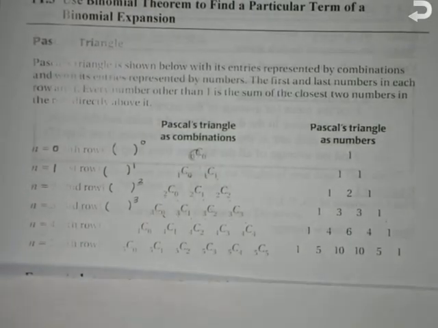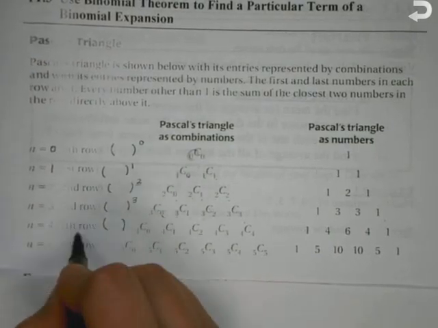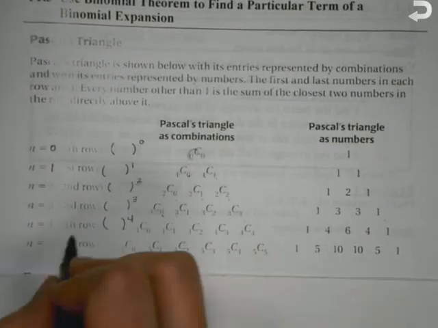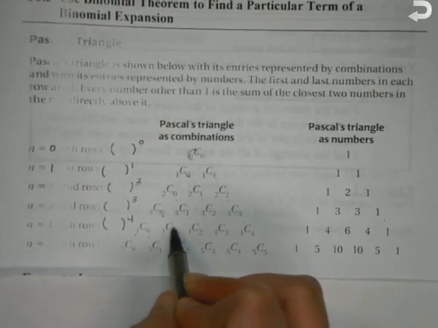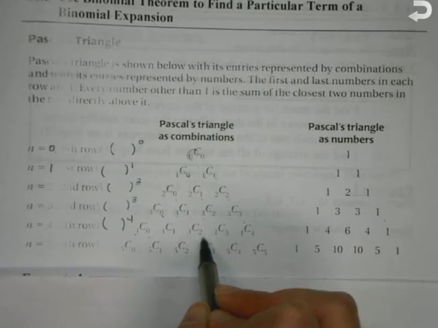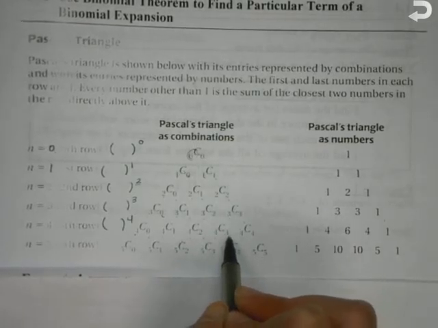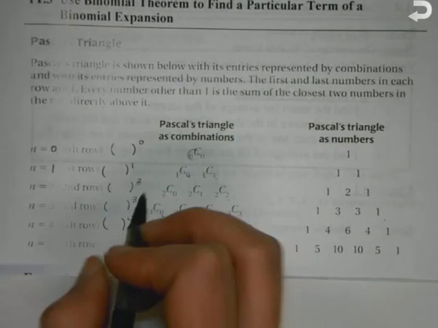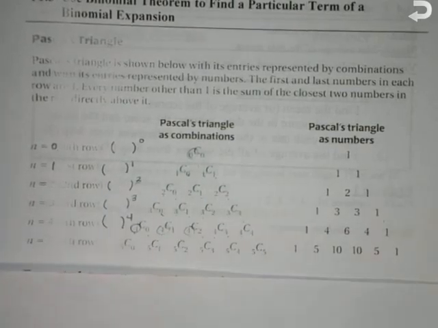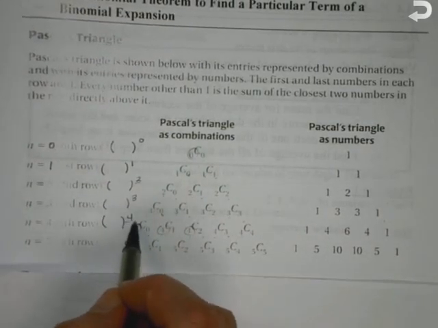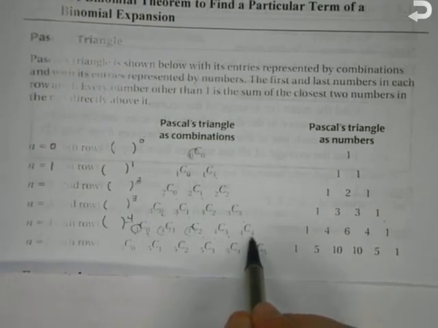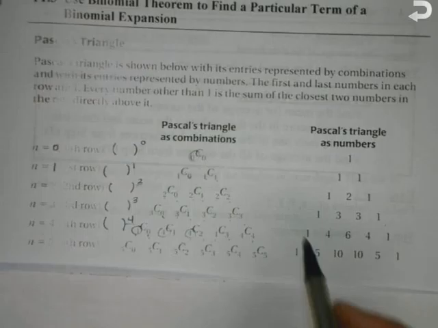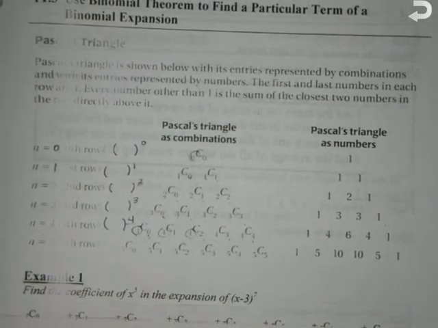Okay, next one, if I have a binomial raised to the 4th, so n equals 4 here. First term is 4 combination 0. Next one is 4 combination 1, 4 combination 2, 4 combination 3, 4 combination 4. So the first number in the combination is always going to be the exponent. The first term starts at 0, and the last one ends with the exponent as well. Make sense?